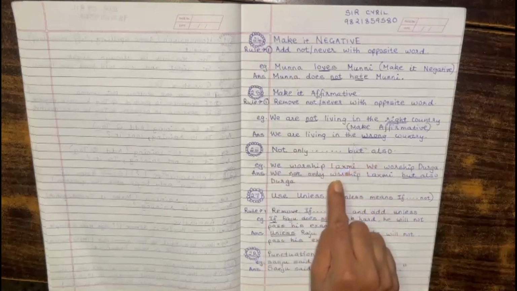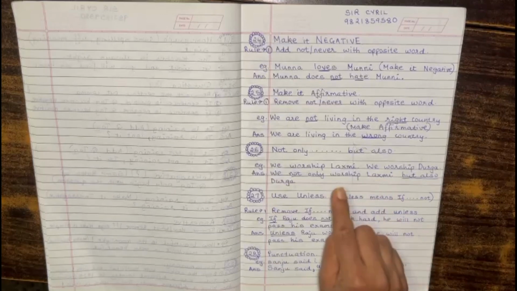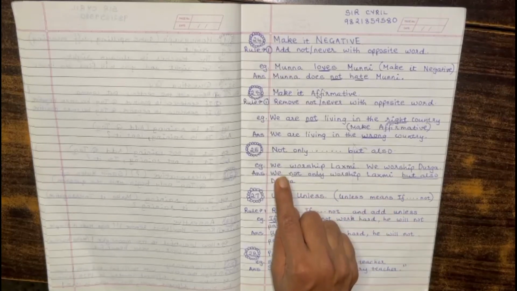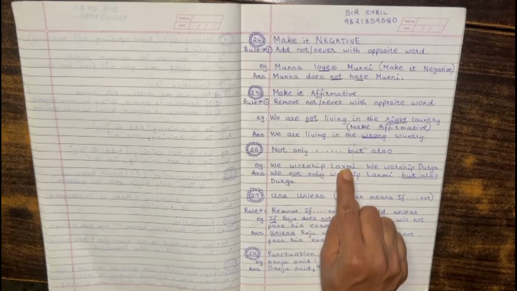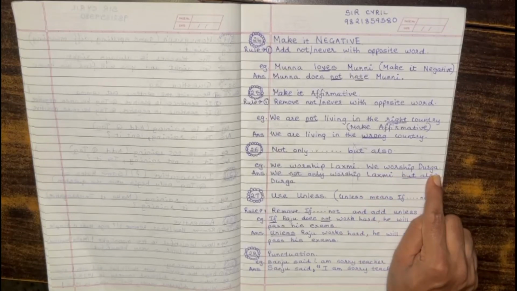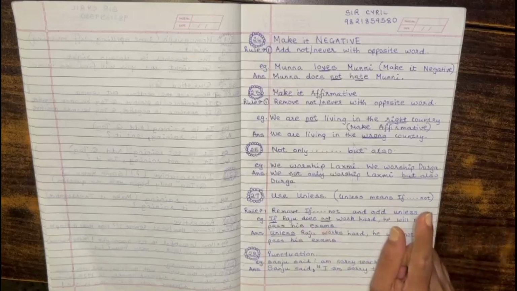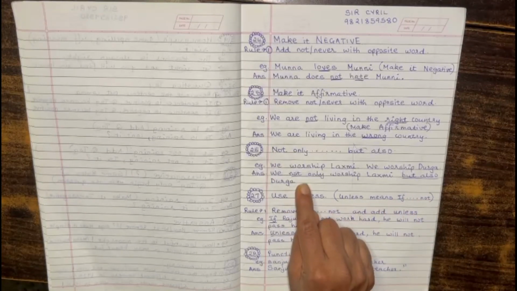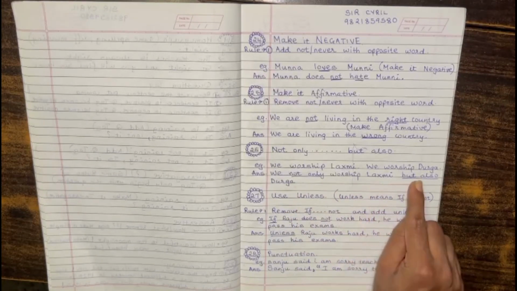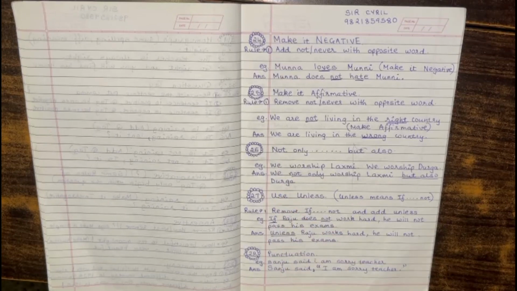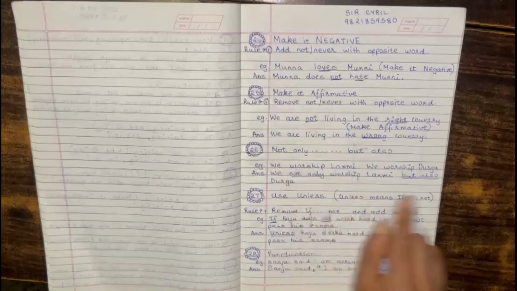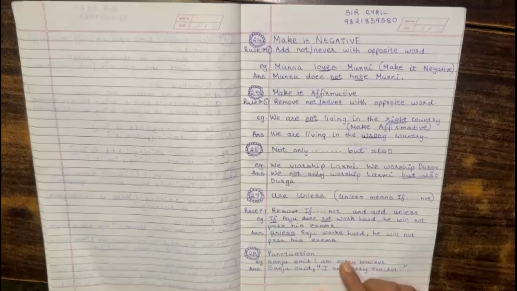Again, not only, but also. Now, you don't have to repeat the words that have come in not only, but also. For example, we worship Lakshmi, we worship Durga. So, we worship comes twice, that you don't have to repeat. So, we not only worship Lakshmi, but also Durga. So, wherever you have to underline, see that you underline everywhere in grammar.